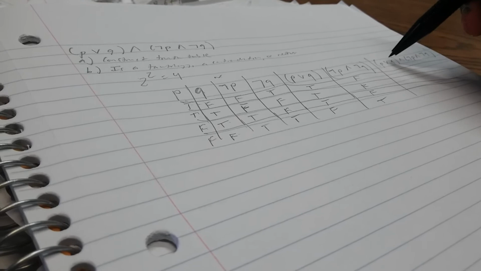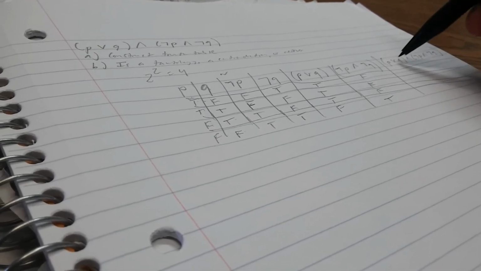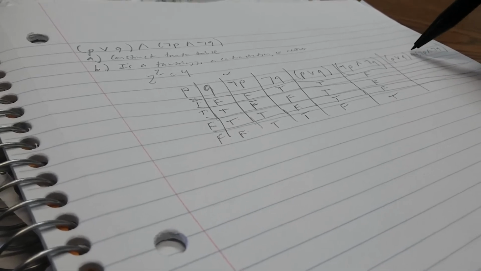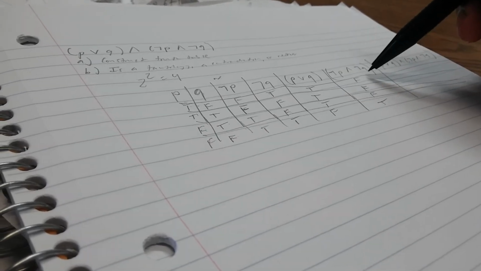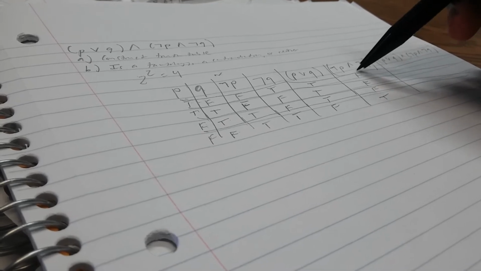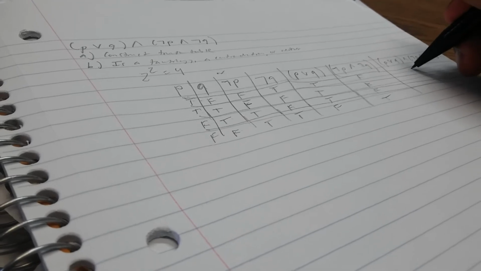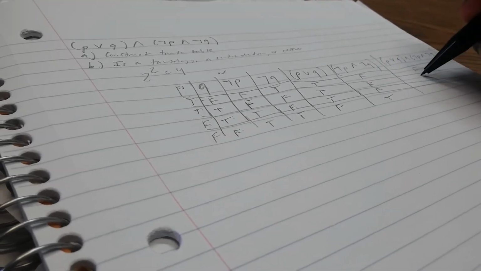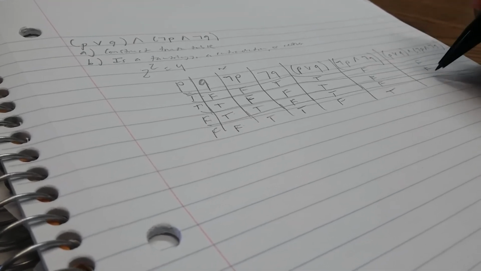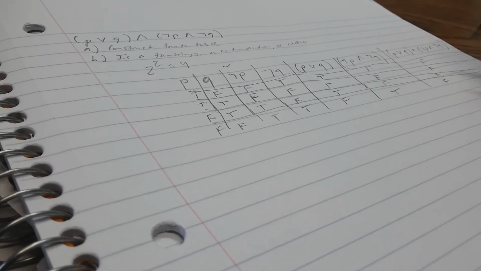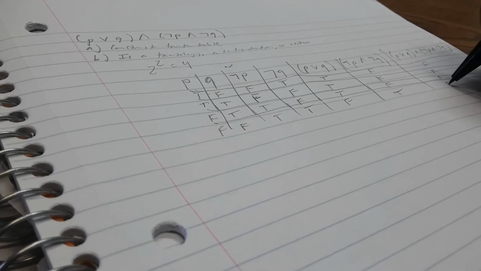Now we do the last column. This is the AND operator. Both of these have to be true to evaluate to true. True, false, not both true. True, false, not both true. True, false, not both true. False, true, false, false. So this is our truth table.